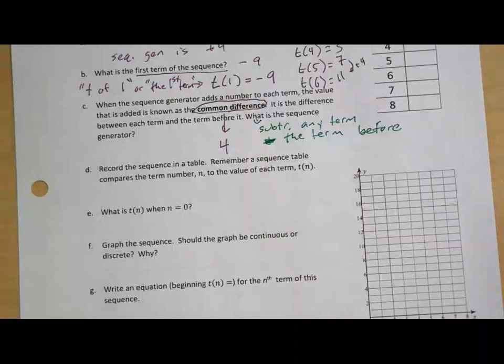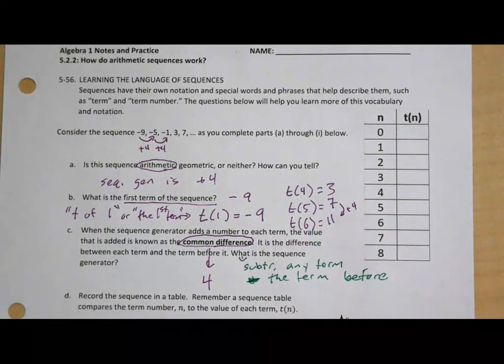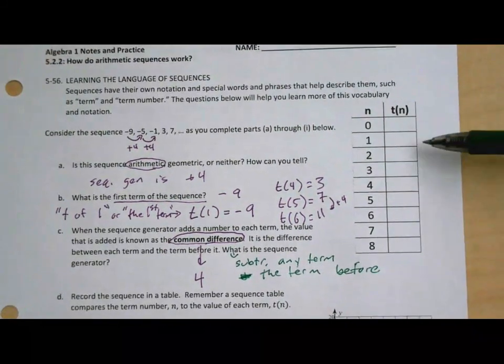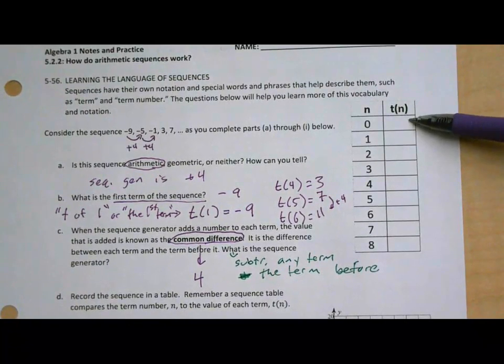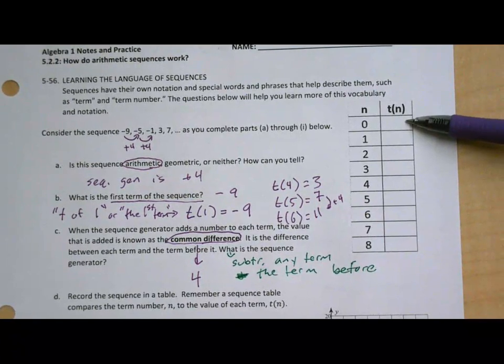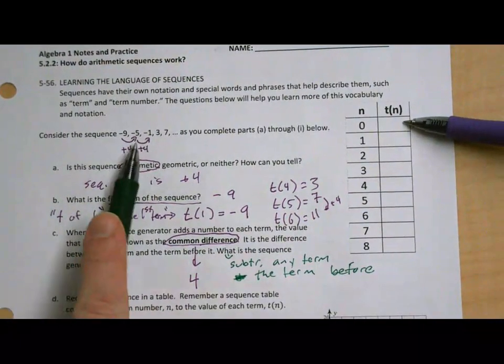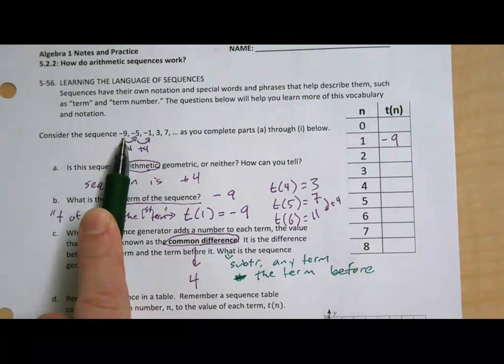Okay, enough of that. Can you turn this sequence into a table for me? Sure we can. Now, be careful because a lot of people are going to want to put the negative 9 here with the 0, but is negative 9 the 0th term? No, negative 9 is our first term. So put negative 9 next to the 1.